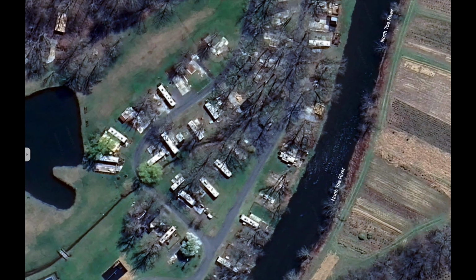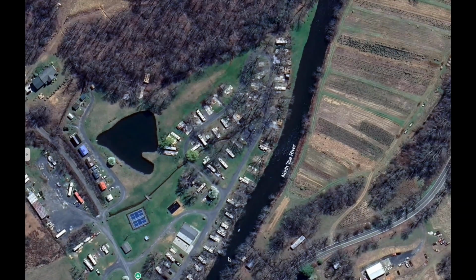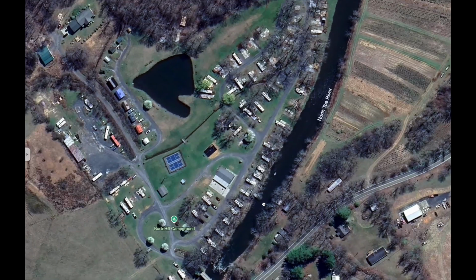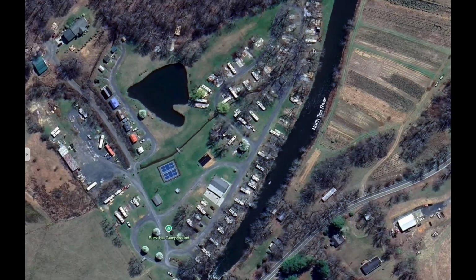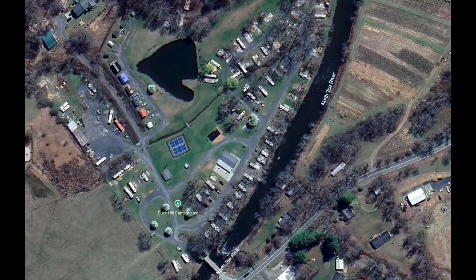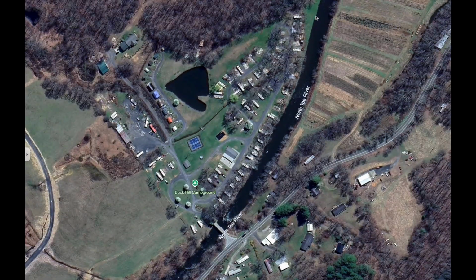So this is the campground, and you can see how close they are to the river. And they just went down the river and hit my bridge, which was the first thing that they ran into. And obviously I'm trying to show you where I think the river flowed up to.